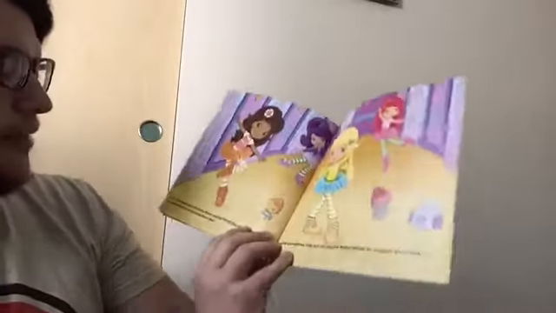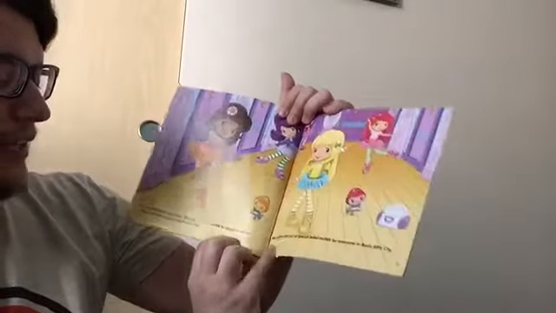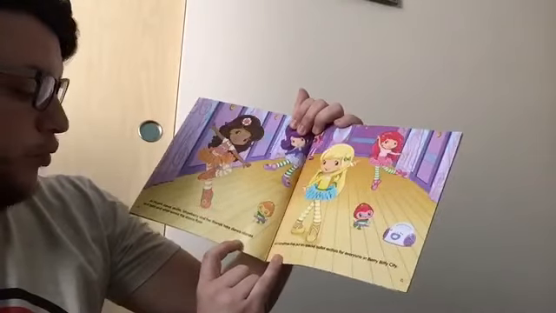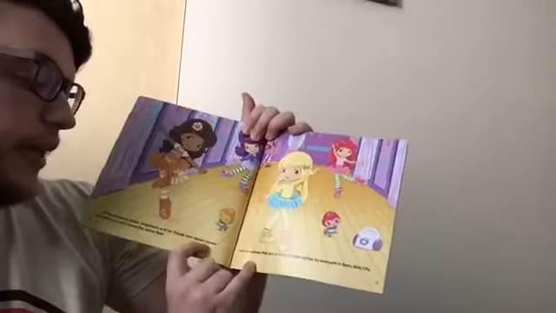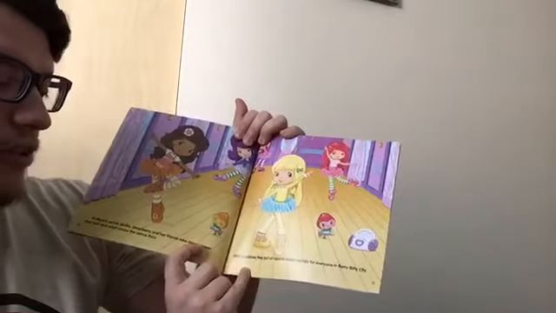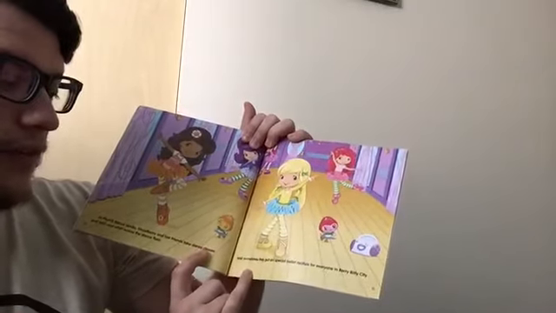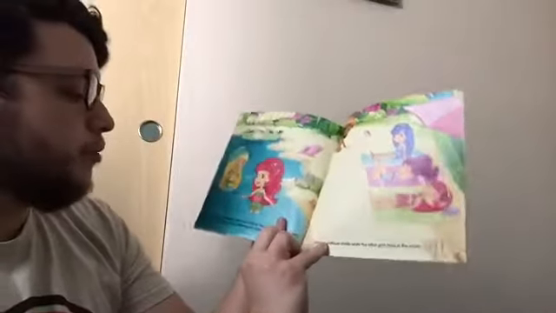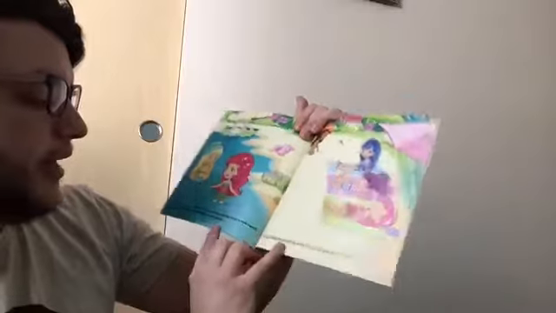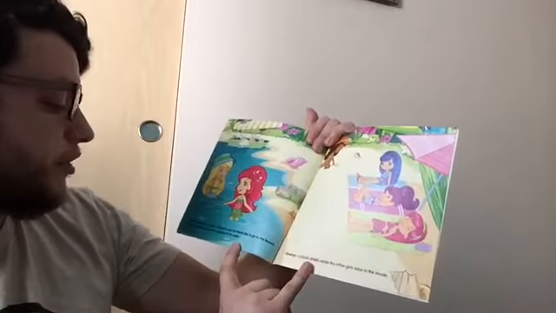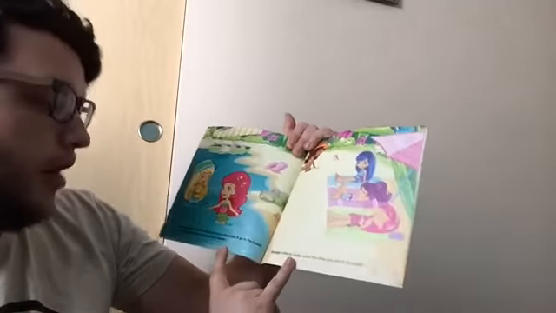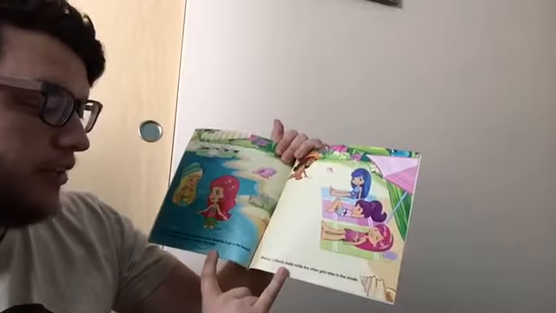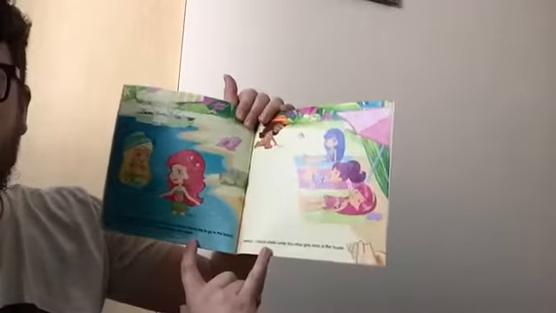At Plum's dance studio, Strawberry and her friends take dance classes and twirl and whirl across the dance floor. And sometimes they put on special ballet recitals for everyone in Berry Bitty City. When the weather is warm, Strawberry and her friends like to go to the beach. Lemon and Strawberry have fun splashing in the water. Orange collects shells while the other girls relax in the shade.